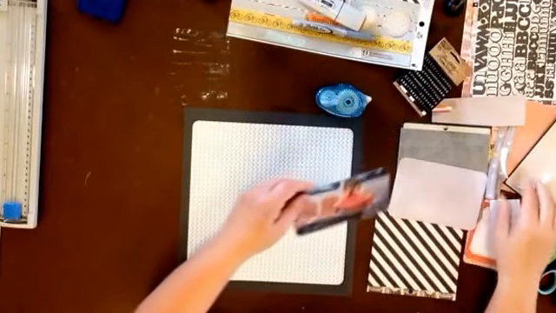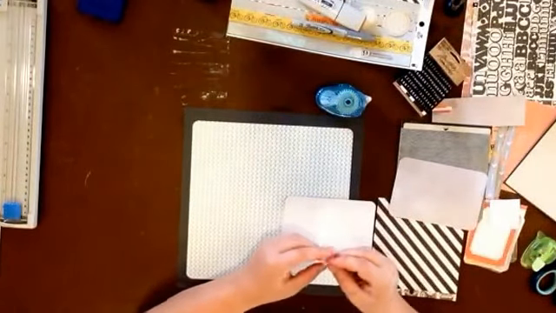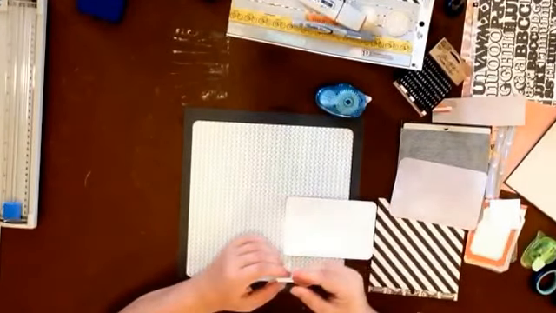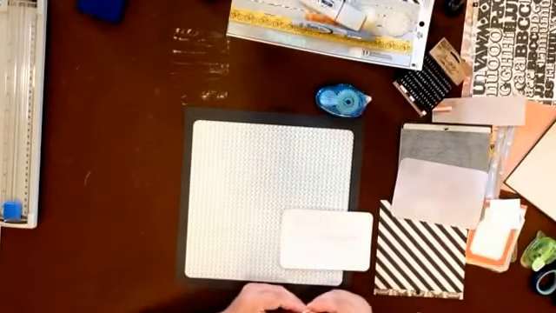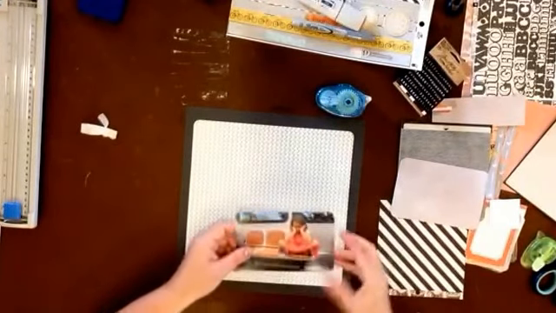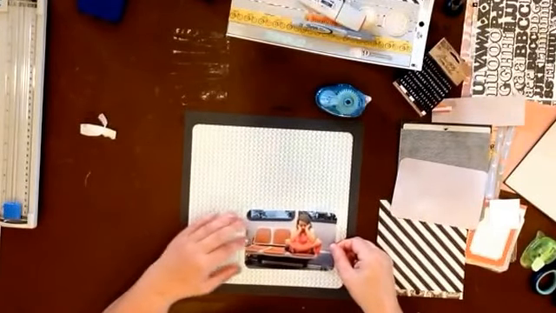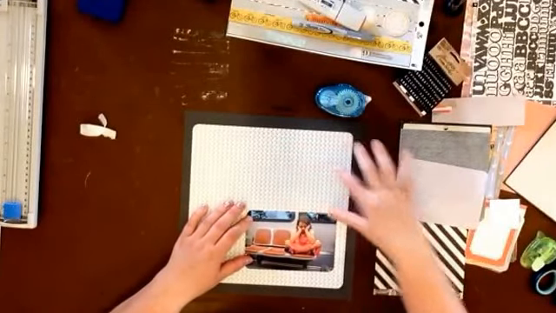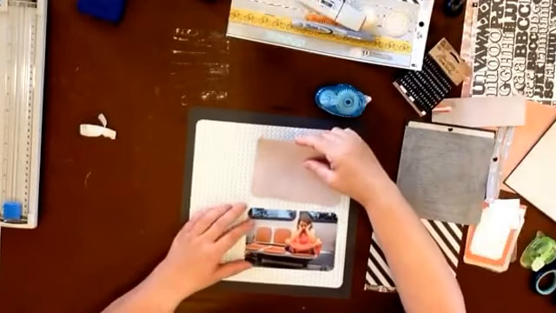And then I'm going to start with the photo. And I think I decided she was actually going to be looking down, even though it seems like I should be putting her up here. I'm going to put her here instead.